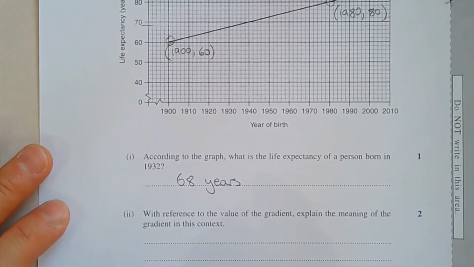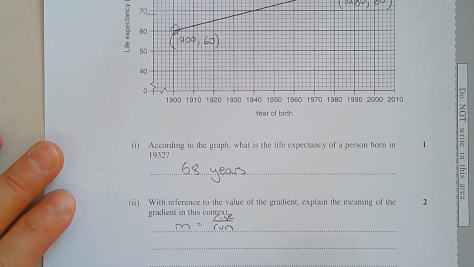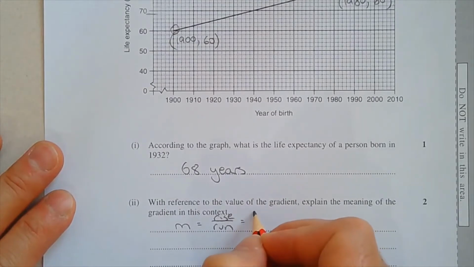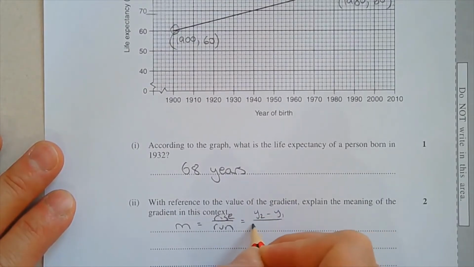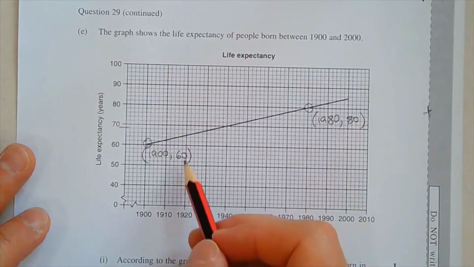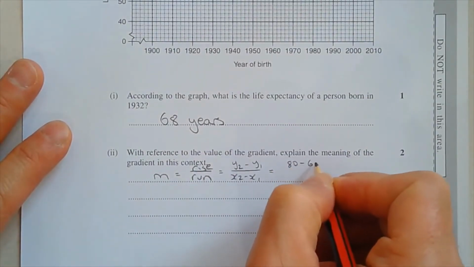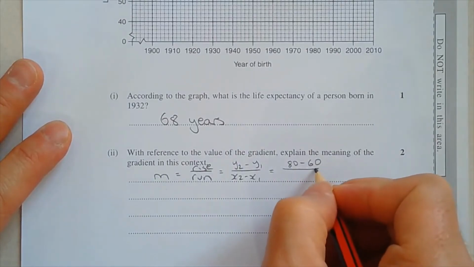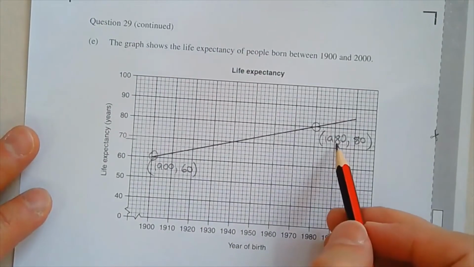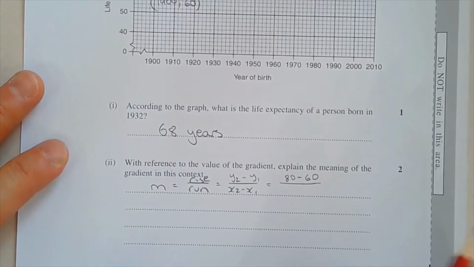So let's use those two values then to calculate the gradient. So m is equal to rise over run, which is equal to y2 minus y1 over x2 minus x1, which is equal to, now y2 minus y1, that's 80 minus 60, over x2 minus x1, so that's the run, 1980 minus 1900.